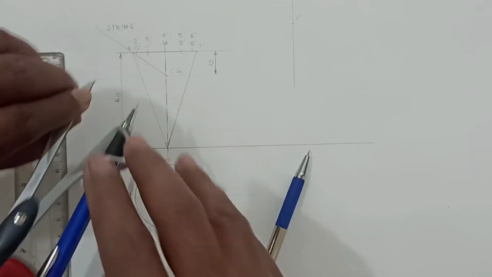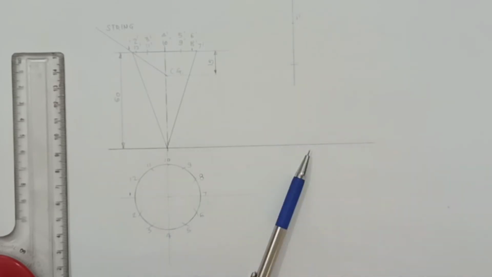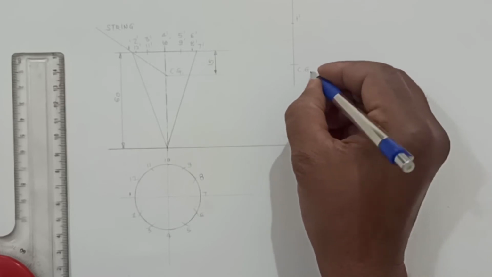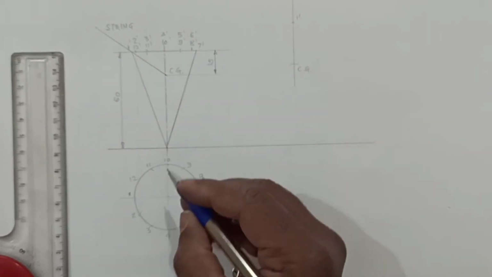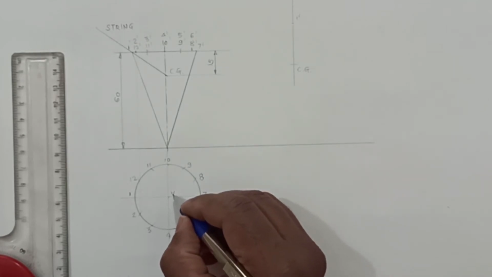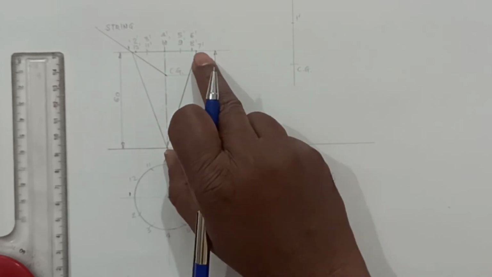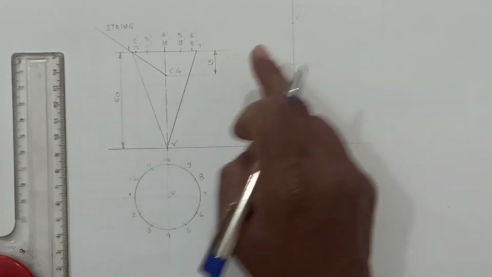This is the CG, the point of center of gravity. Now we have to mark these 2 points. Let this be V and this is V dash. So 1 dash and CG is located.